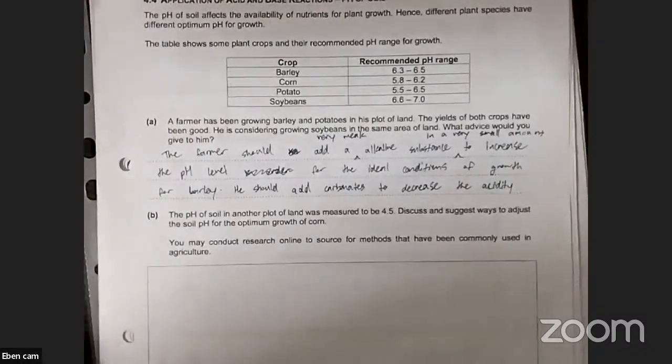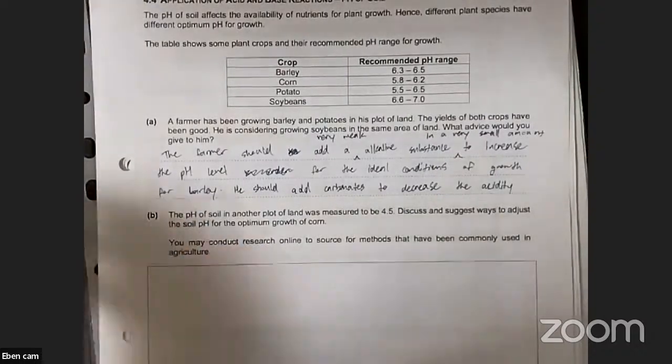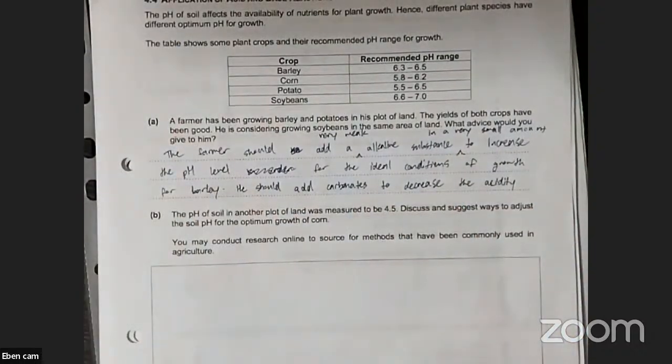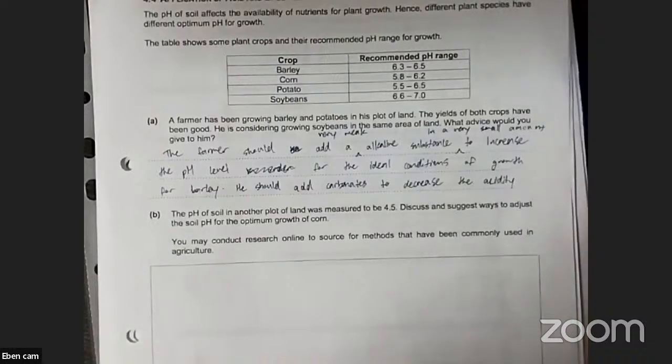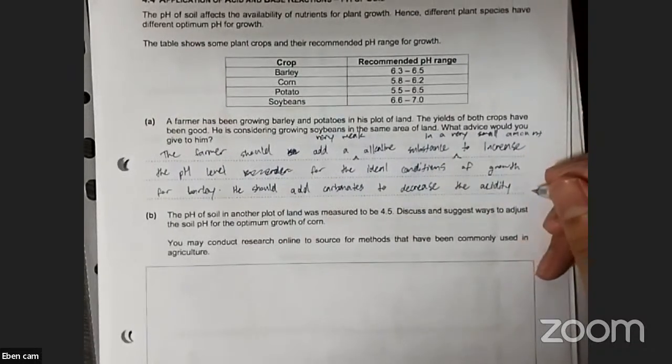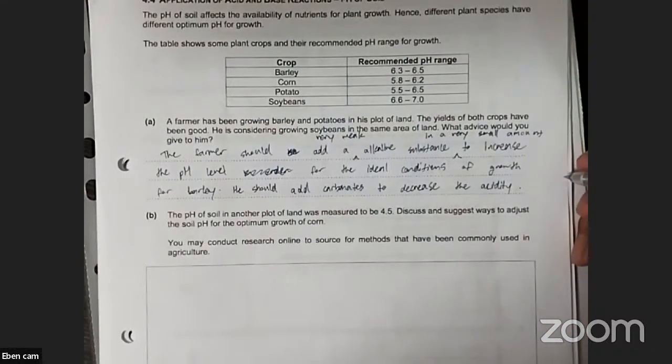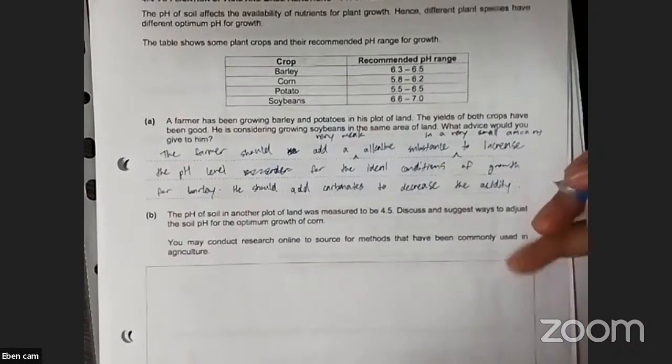Now, let me confirm what your teacher said to you. Does your teacher say something like this? Evan, I know the answer is correct, but I'm asking you to explain it to yourself, right? You're not answering an exam. You're making a note for yourself before the next exam. You have to explain why carbonates is better than a very weak alkaline substance. I want you to explain that to yourself. It doesn't matter your phrasing. This is a note for you, not for your examiner.